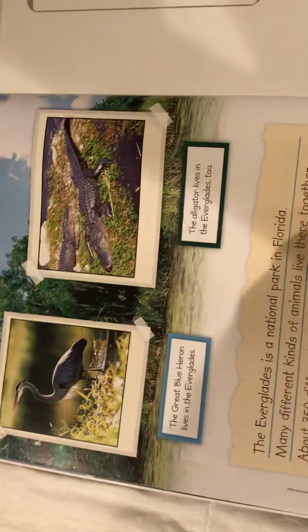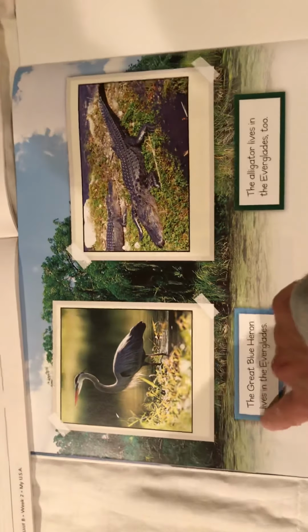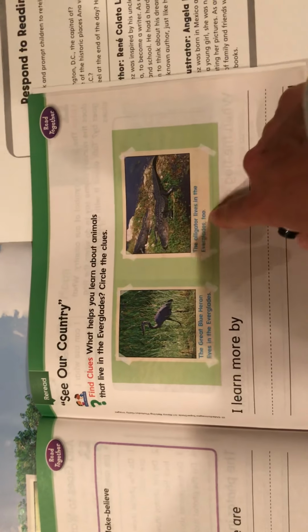But what you can also do, and what I did first with you guys, is I started reading about the pictures. So it says, circle the clues that can help you learn more about the animals. And you're going to circle these photographs, because under these photographs are some captions that tell you more about this area. So I learned more by looking at the photographs or looking at the pictures, okay?